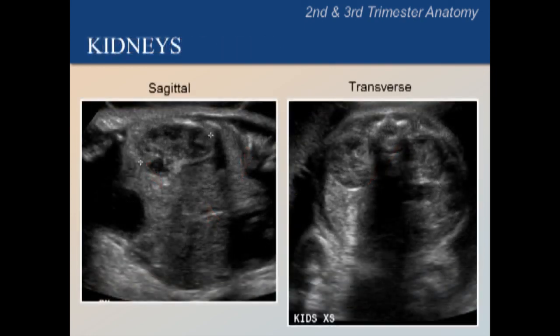Kidneys can be seen in the 2nd and 3rd trimesters. The kidneys are oval-shaped on the sagittal view, and we have outlined a kidney to make it more visible. On the right image, the kidneys appear more rounded on a cross-sectional or transverse view. On this transverse image, you can see both fetal kidneys. Now, we remove the outlines to allow you to find the kidneys again.